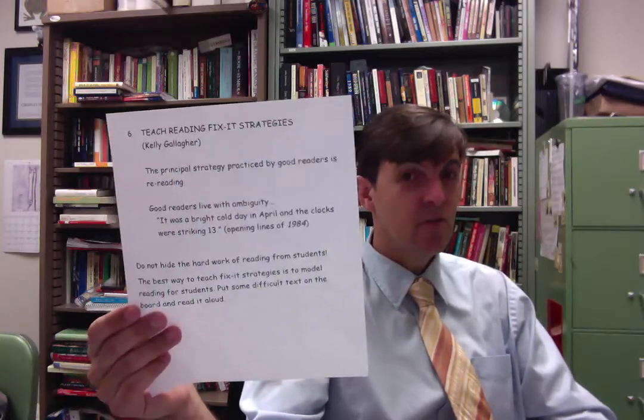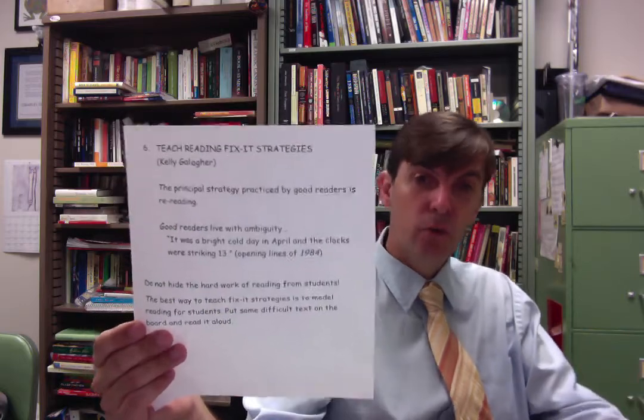And the best way to teach fix-it strategies is show them how you fix your own writing. Put some difficult text on the board and deal with it. Now you do this all the time on your own, and you may not even know how you do this. If you're reading a book, you might stop and reread a word. You might look it up. You might not. And in fact, that in itself, students should be able to see. "I don't know what that means, and I don't really care what that means. I'm moving on." The only way you can teach students that is by showing them, by modeling that for them. So put some difficult text on the board and have at it.